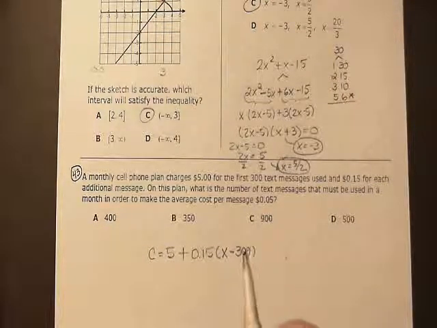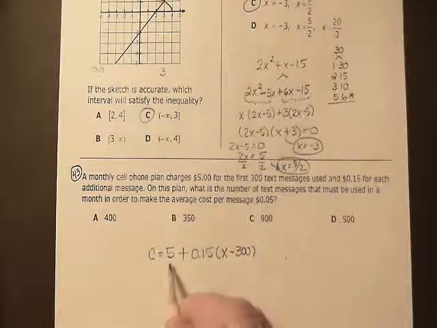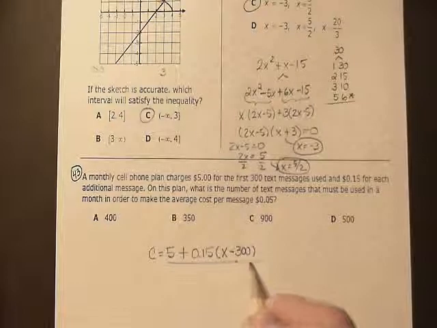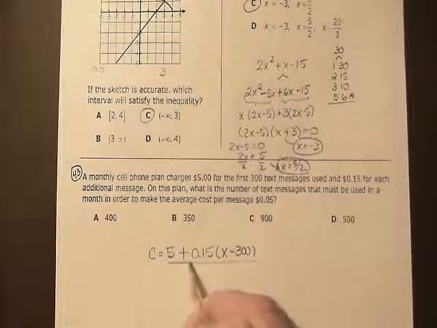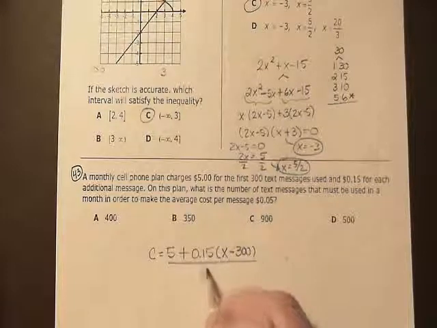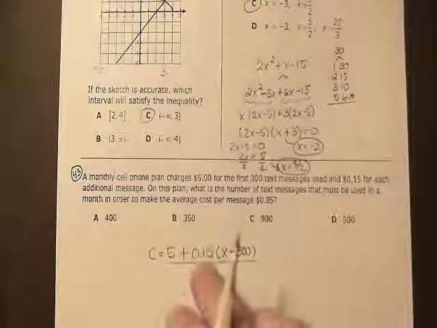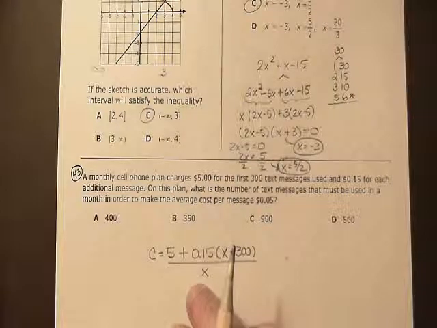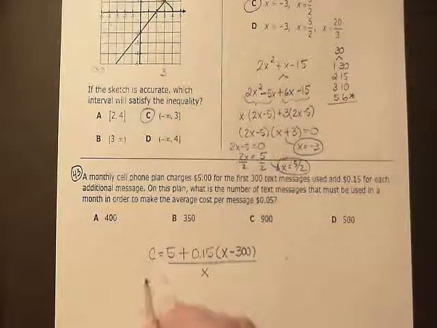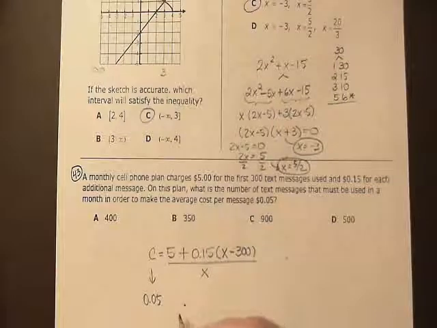And so I want the cost per month per message to be 0.05, so that means I'm going to divide the whole thing by the number of messages, which would be x. Okay, and that will give me my average cost per message. Okay, and basically I want this cost to be 0.05.